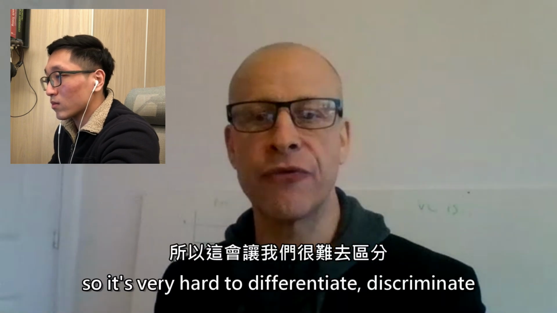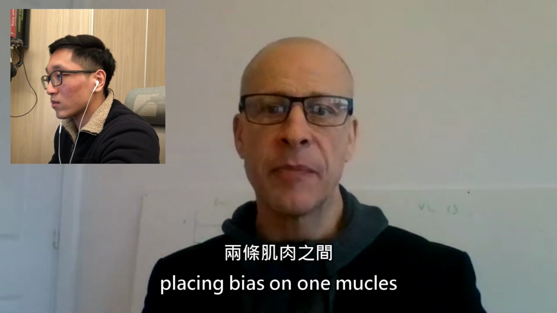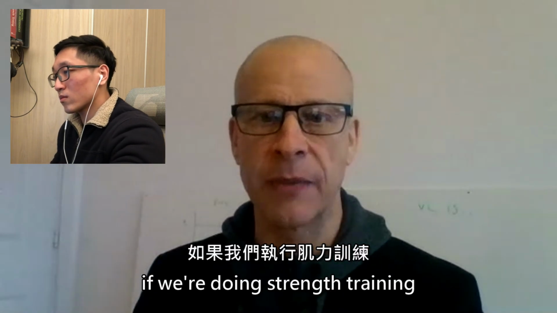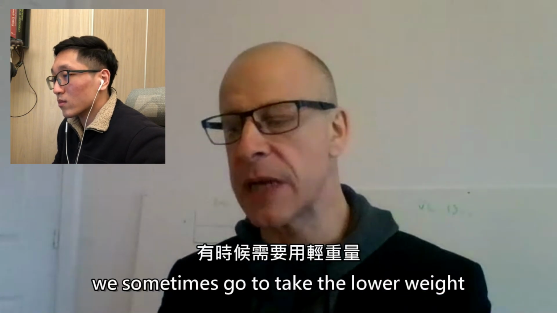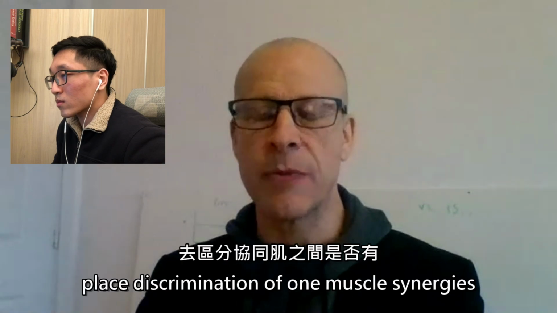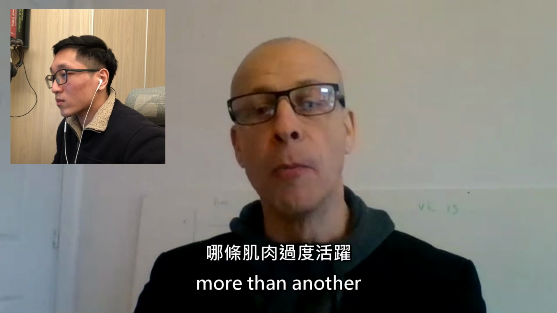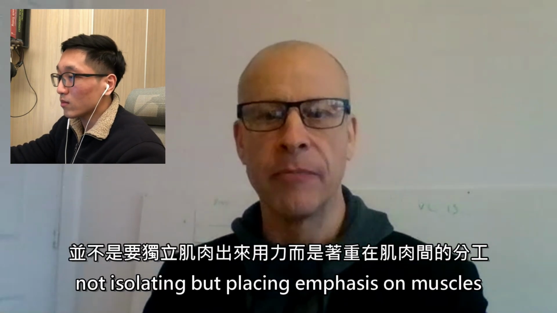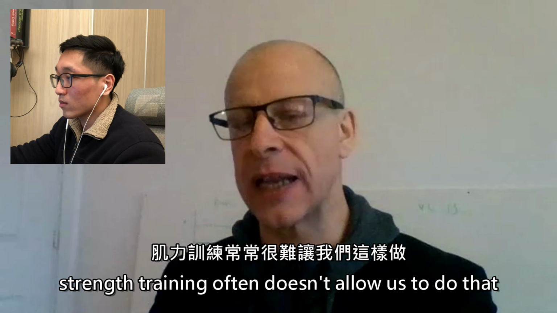So it's very hard to place bias on one muscle compared to another, because everything co-contracts. So sometimes we've got to peel it back. Sometimes we've got to take the load away to allow us to place discrimination on one muscle synergist more than another. Not isolating, but placing emphasis on muscles. And strength training often doesn't allow us to do that.